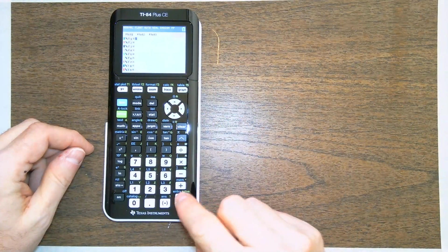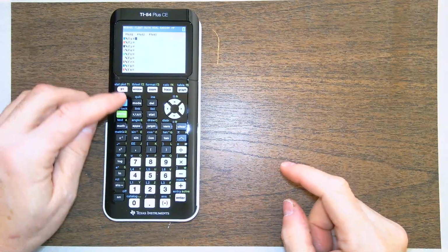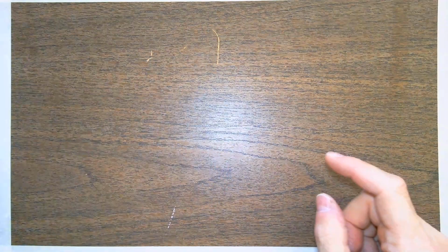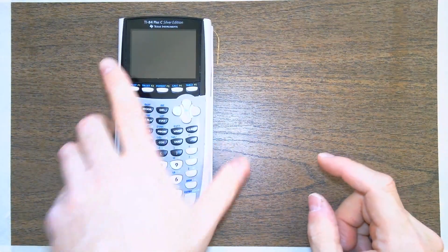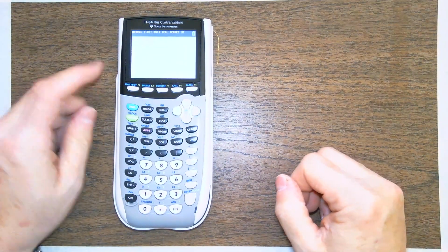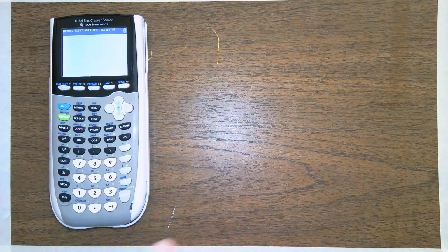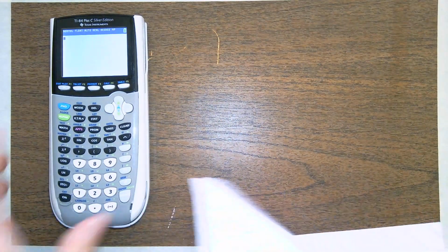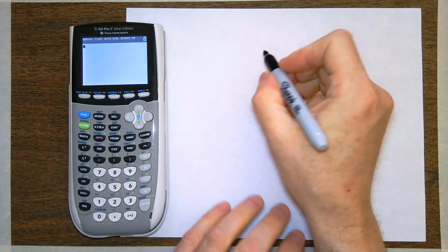But I'm going to use the older calculator because we can actually do it on the older calculators as well. So I'm going to use an older model, TI-84. Here it is. And we can do piecewise functions on this. So if we're going to graph a piecewise function, we need to have a piecewise function. So let's see, what should we start with? How about the following function?